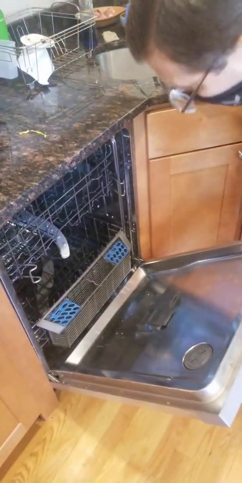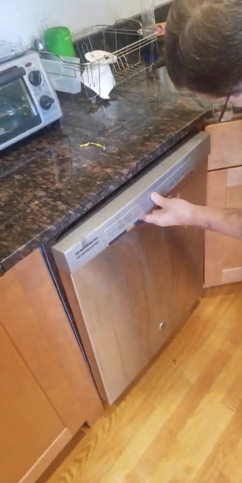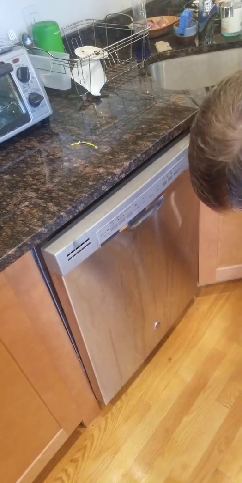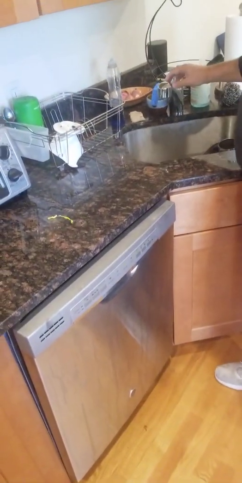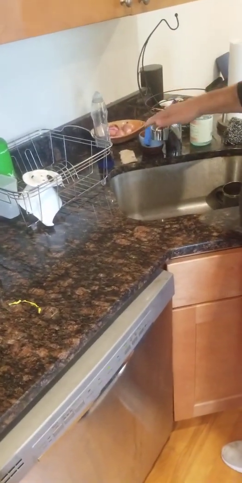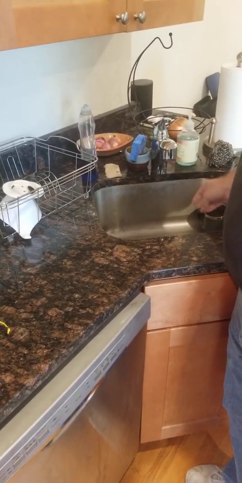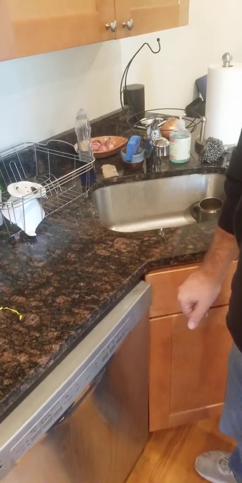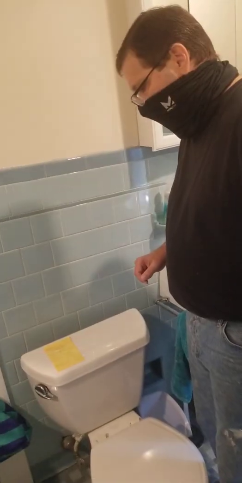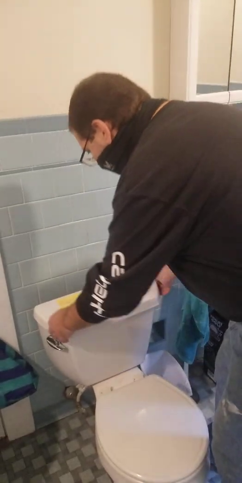Let's check his kitchen. The washing machine. No water running unusually. Sink, fine. No drips. Shuts off perfectly. No constant water running in this unit. Moving right along.